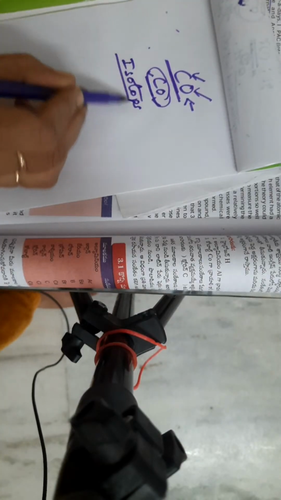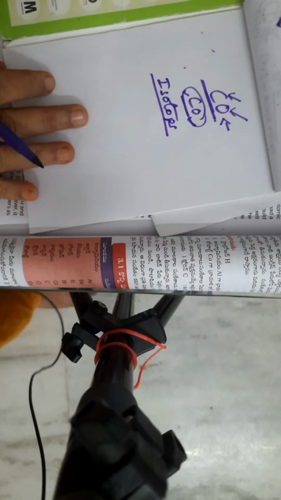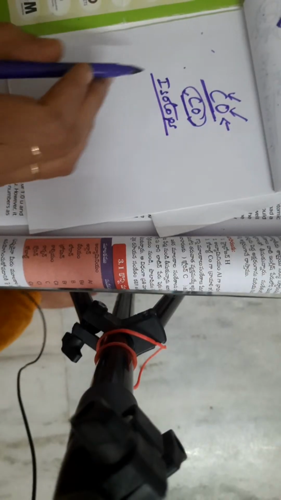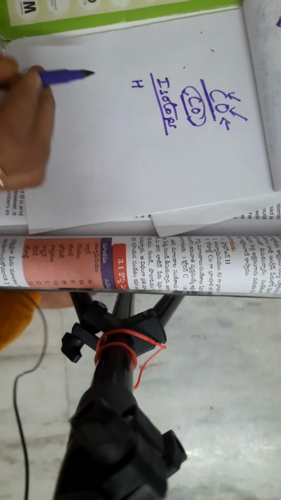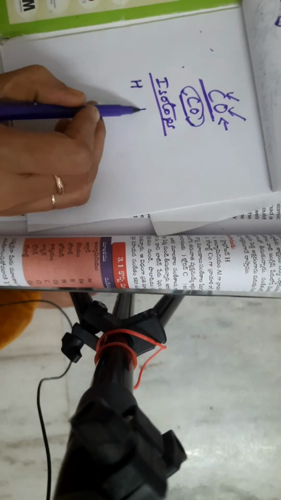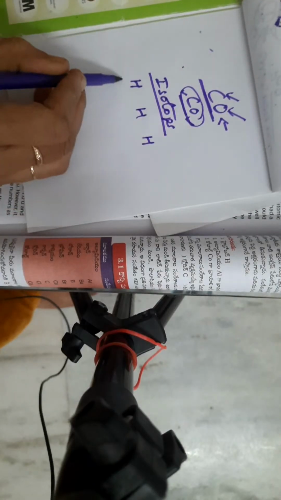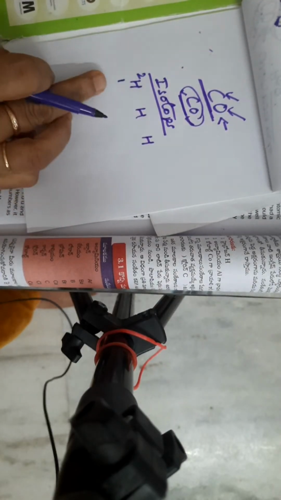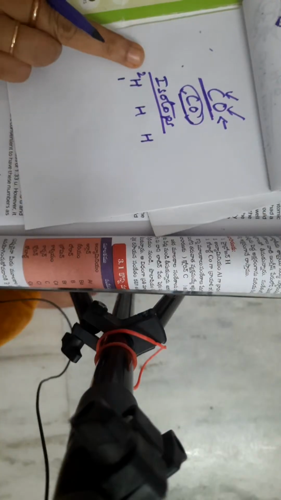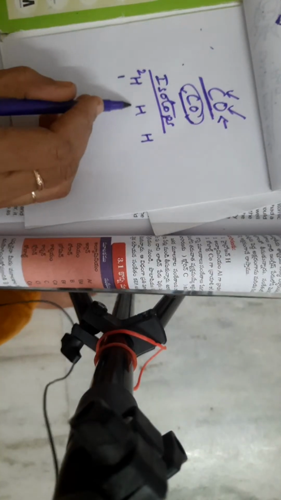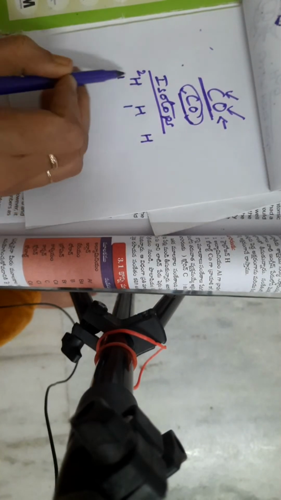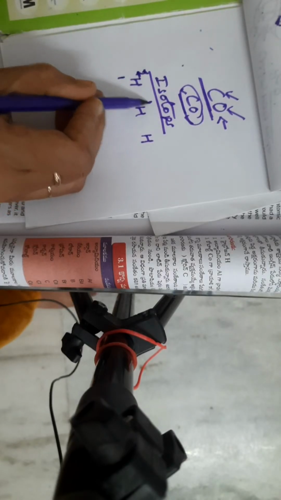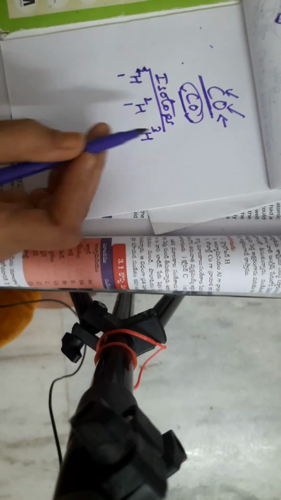Isotopes are elements which have the same atomic number but different atomic mass. If we take the example of hydrogen, hydrogen has 3 isotopes. We represent it with 1 as a subscript and 1, 2 and 3 as superscripts.